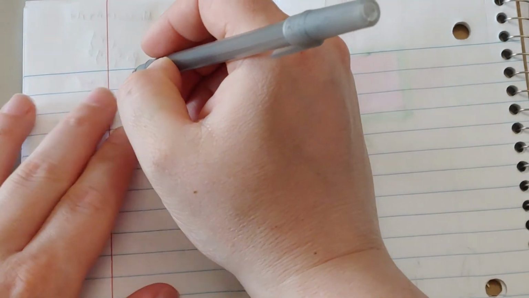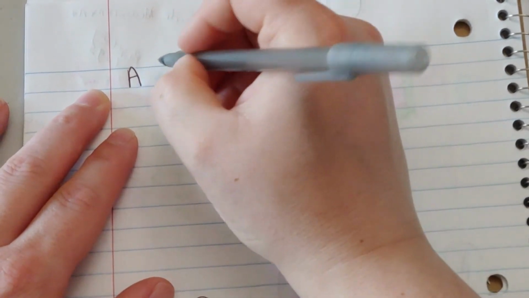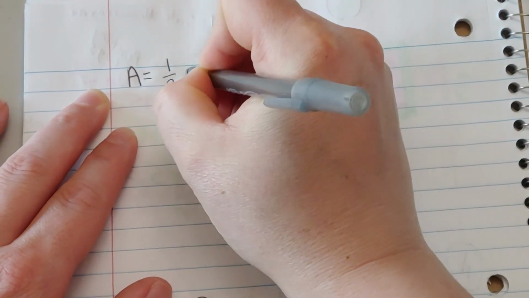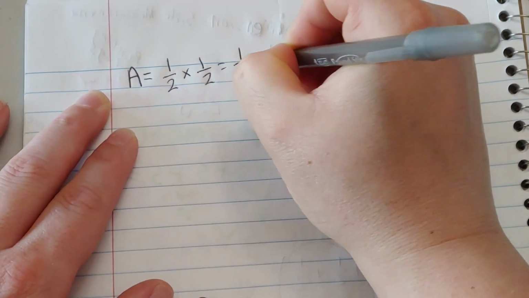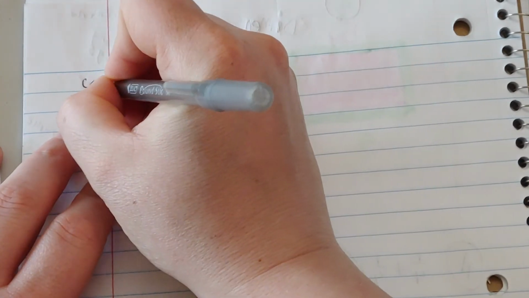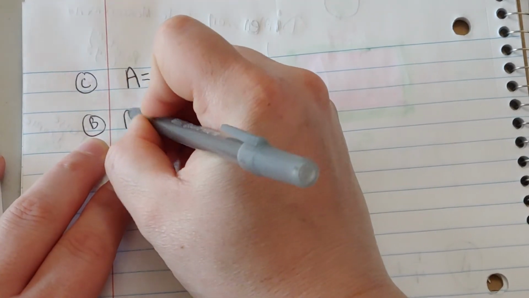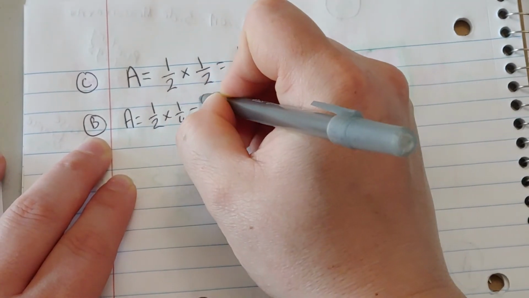For your independent work today, you have some questions you need to answer. And it might be easier for you to answer them if you see all the areas put together. So 1/2 times 1/2 equals 1/4. That was for C. One half times 1/4 equals 1/8.